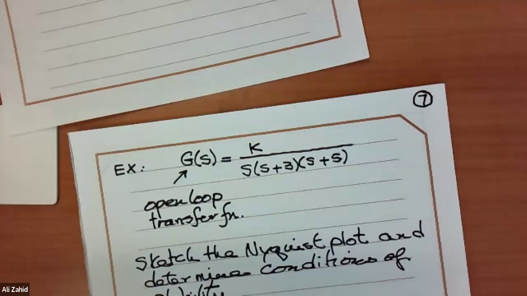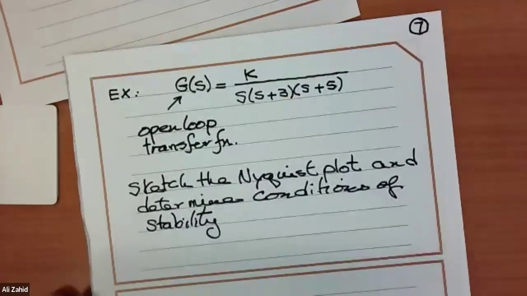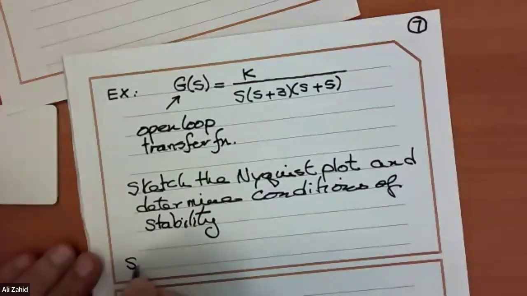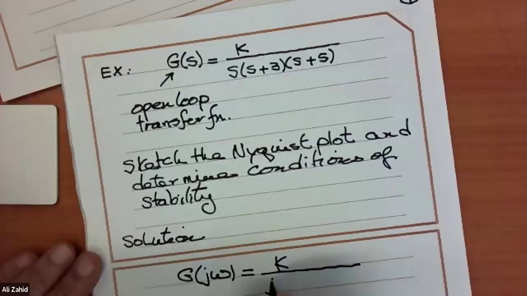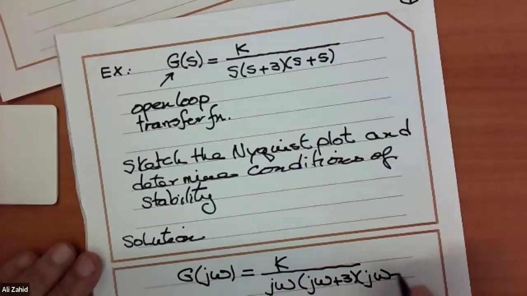Are you following me so far? What do I do first? Substitute. G of j omega is K over j omega times j omega plus 3 times j omega plus 5.